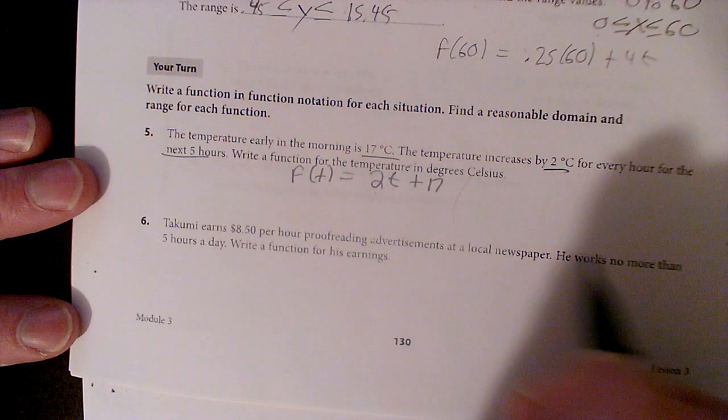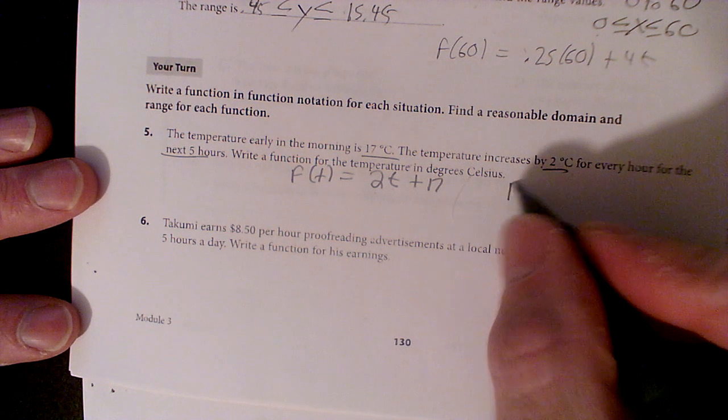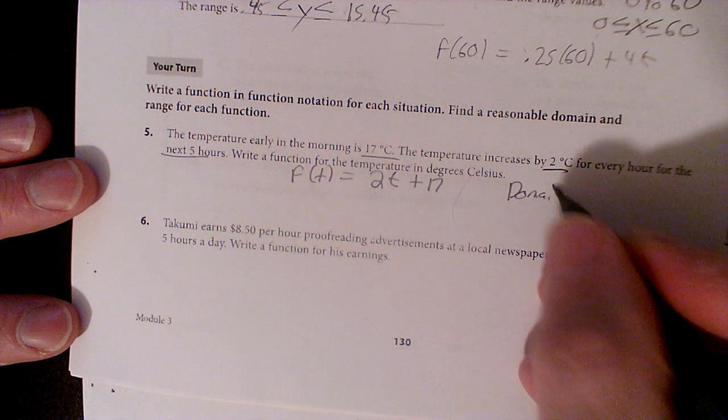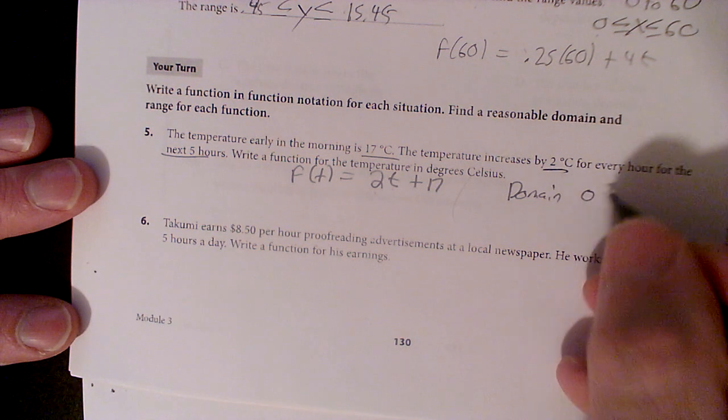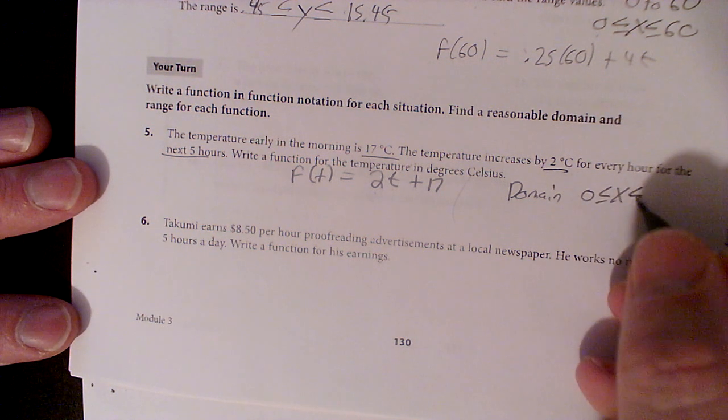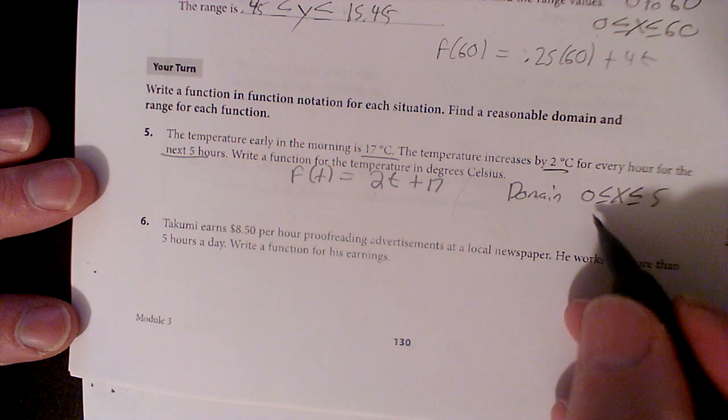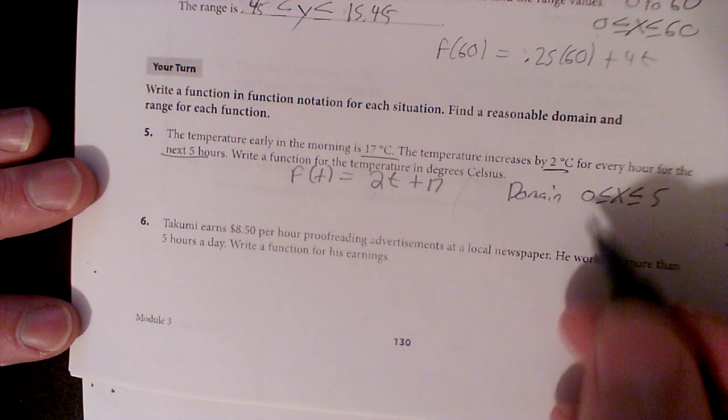There it is. So my domain is 0 is less than or equal to x, which is less than or equal to 5. I'm going to write it like that because we could actually have half an hour. We can have fractions in there, right?